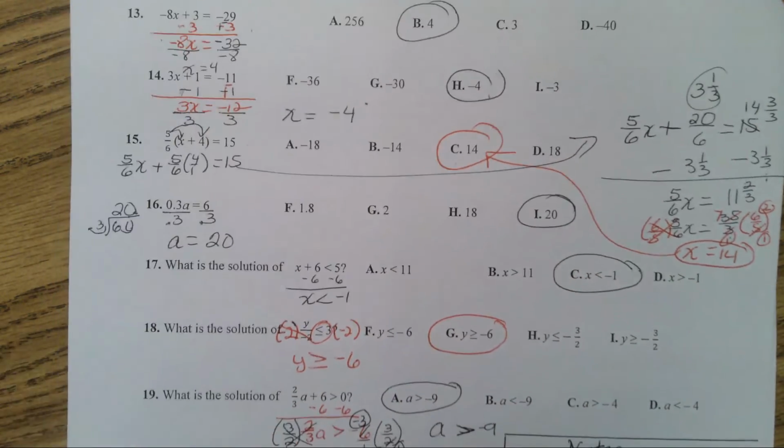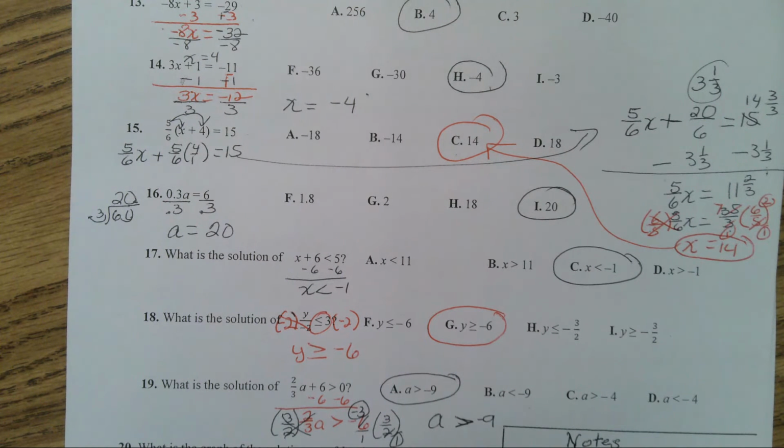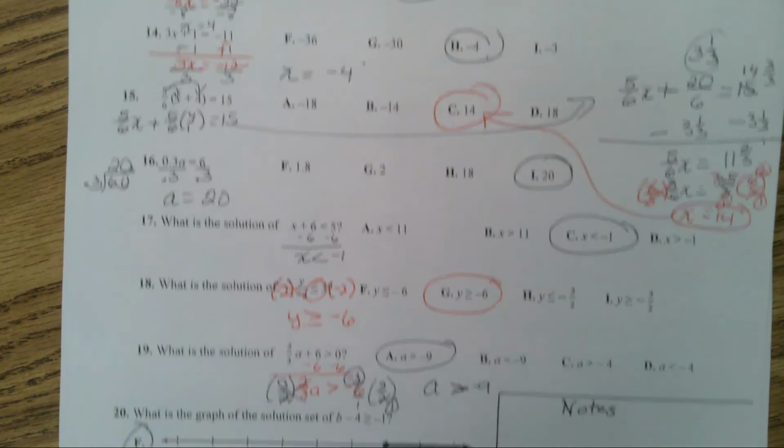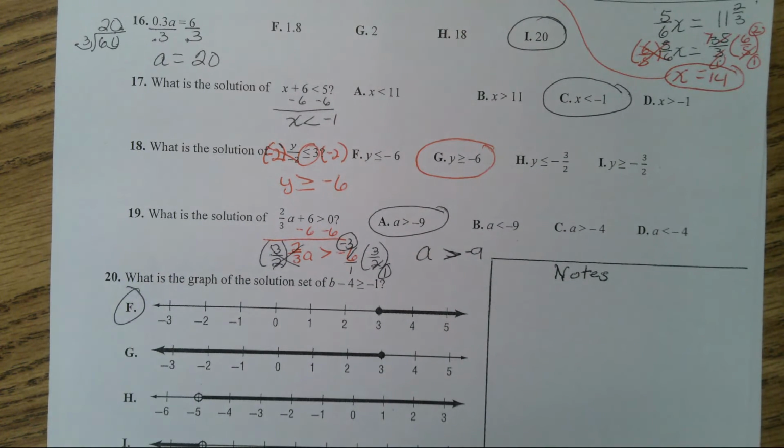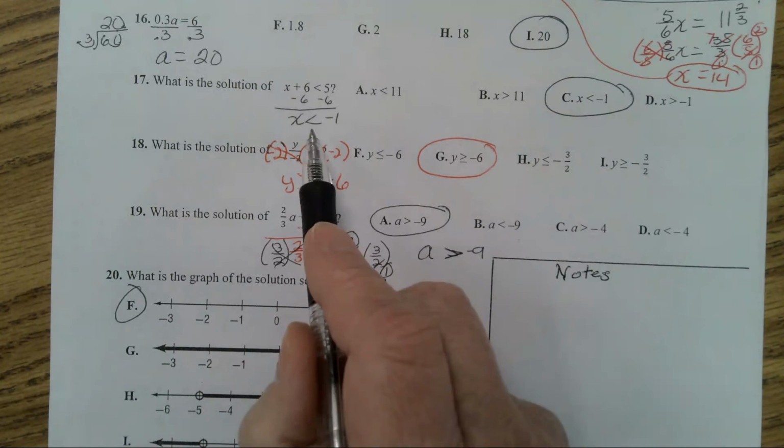Number 16, divide by 3/10, and the answer is not 2, but 20. Any questions? Inequalities. In number 17, subtract 6. You get x is less than negative 1.